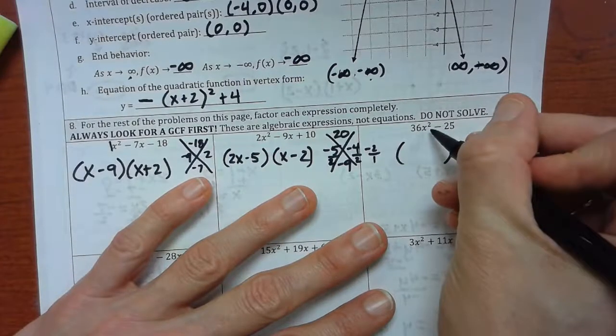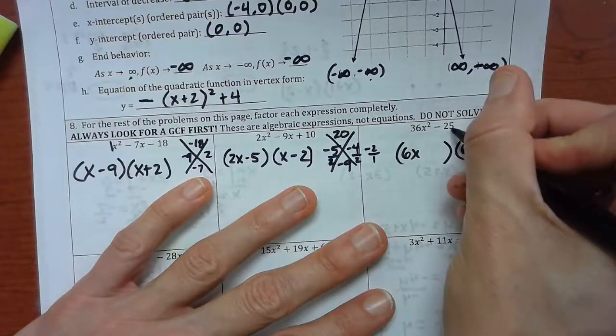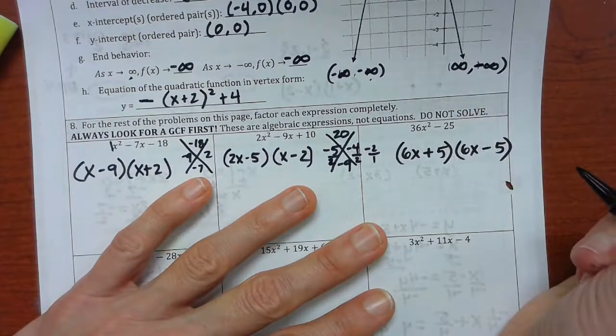First, I think about 36x squared. How do you make that? 6x times 6x. How do you make 25? 5 times 5. One gets a plus, one gets a minus.